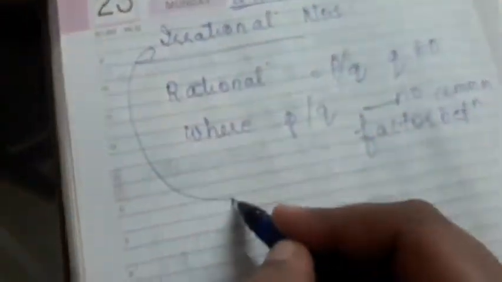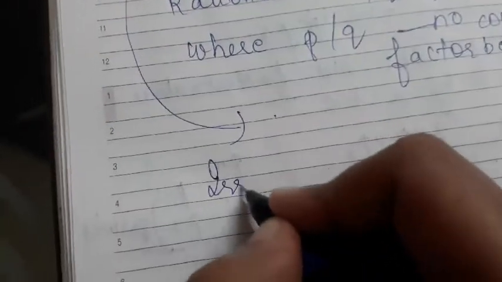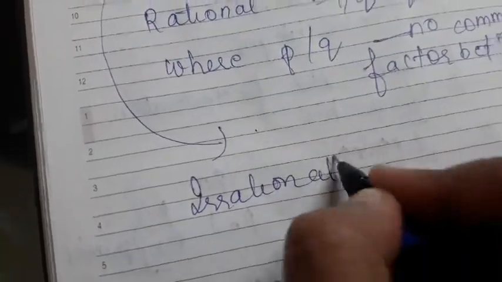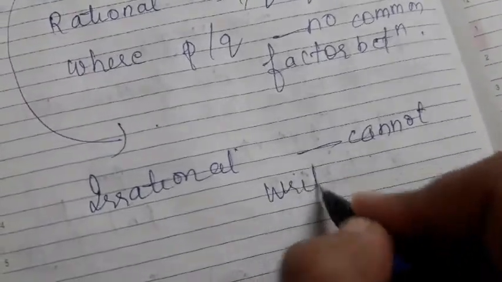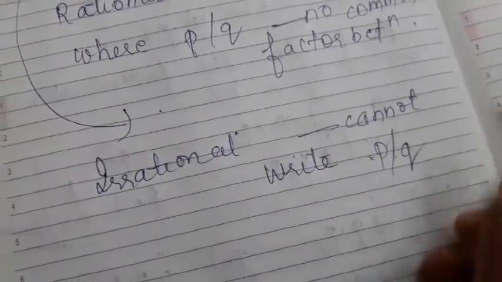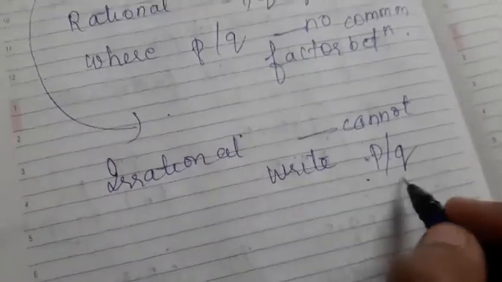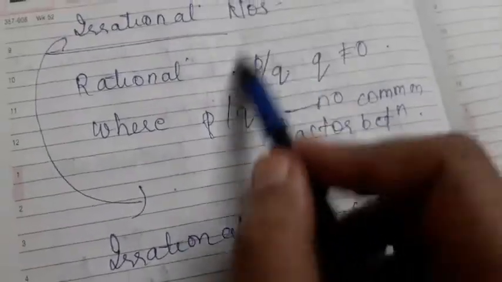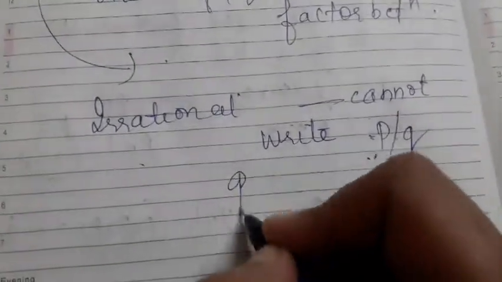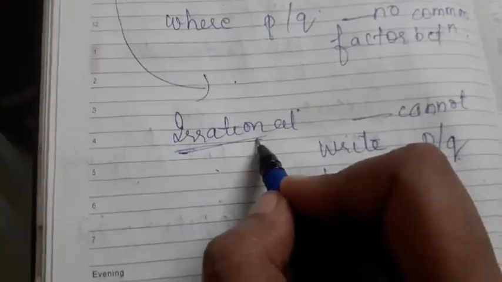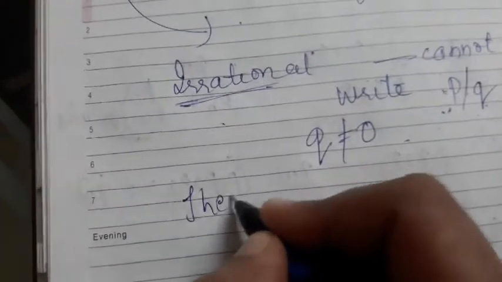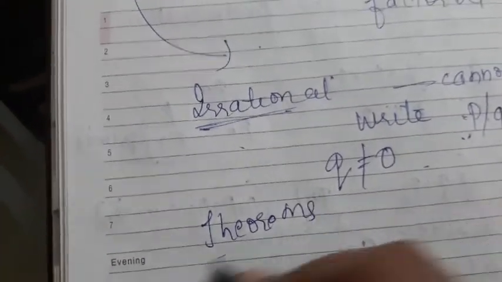When we talk about irrational numbers, they are the numbers which we cannot write in the form of p by q, where p and q have no common factor between them. So we will just write that we cannot write irrational numbers in the form of p by q, and q is not equal to 0. Now, based on this, under irrational numbers we have some theorems. Those theorems we are going to study now.